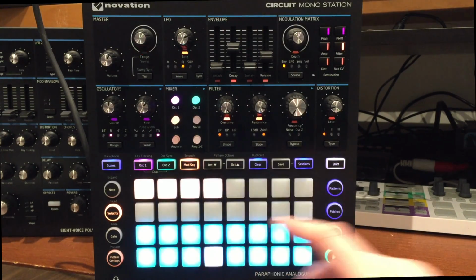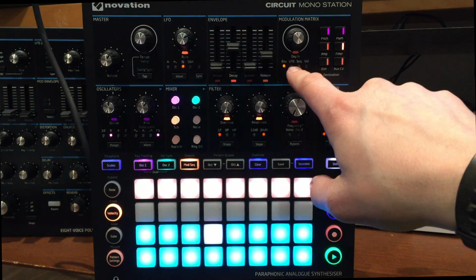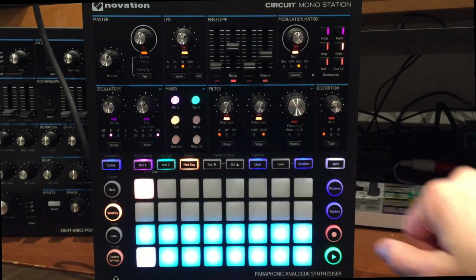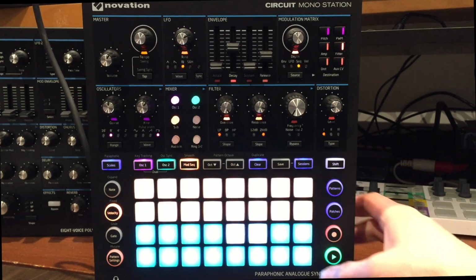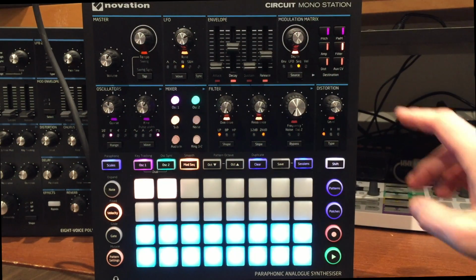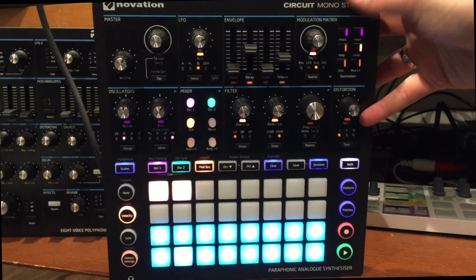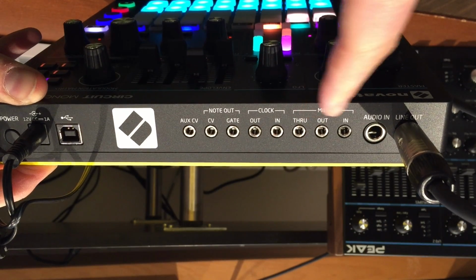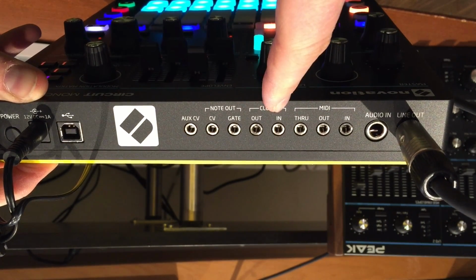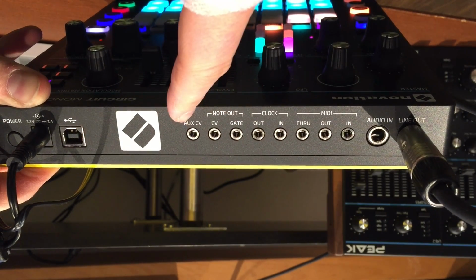So here, right now, I only have the modulation sequence being sent to filter. That's it. There's also something here you can see, Aux CV. Well, the Aux CV is actually linked to what you have at the back here. You have MIDI true out and in, clock out, clock in, note CV out, gate CV out, and auxiliary CV.